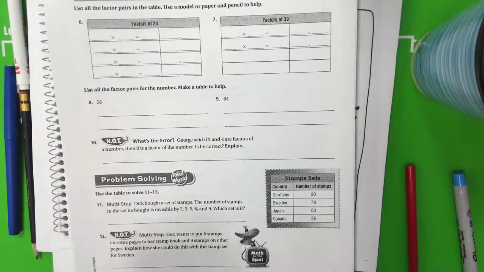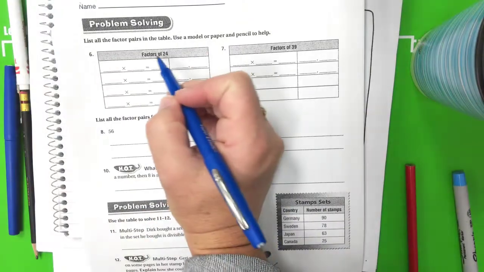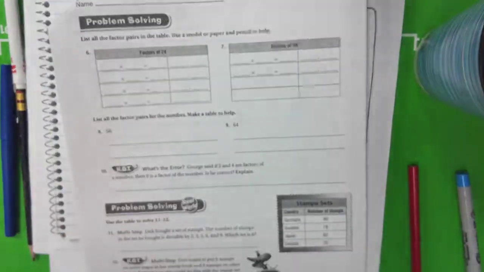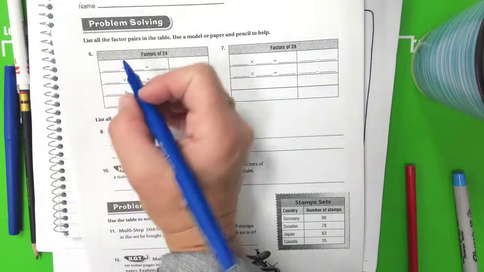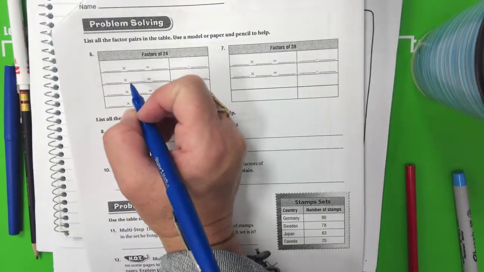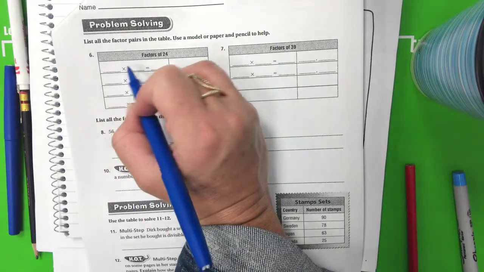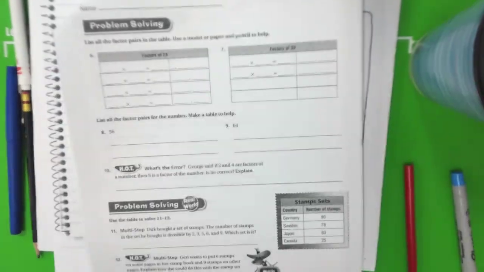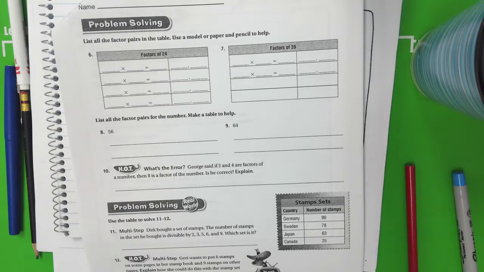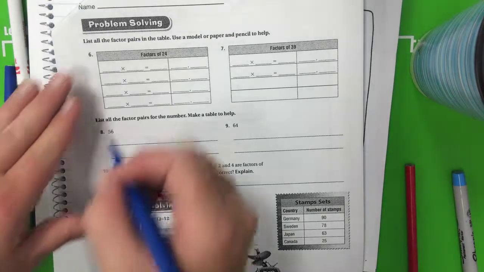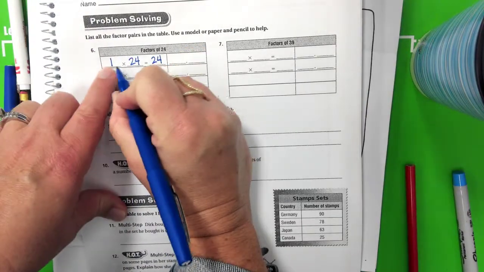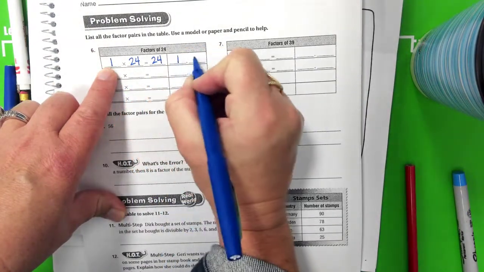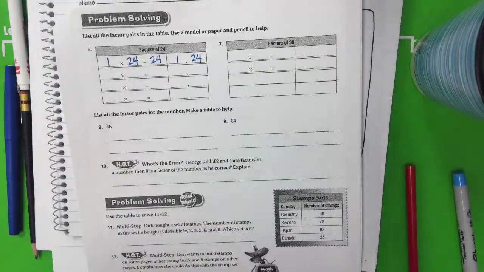Turning your page, looking at the next page, 293. Okay? So again, this is your factors of 24. Oh, look at us. We already did that, right? Okay, let's go through it again. You're going to find your factors. Again, a factor times a factor equals a product. So is 24 divisible by 1? Yes. Why? Because every number is divisible by 1. So 1 times 24 is 24, so I've got the factors 1 and 24.